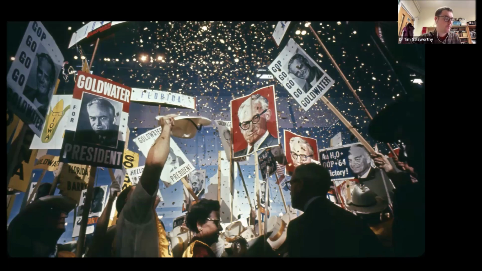On November the 3rd, Goldwater was defeated comprehensively in the presidential election. Lyndon Johnson won 44 states, 486 electoral college votes, and 61% of the popular vote. An absolute landslide, still one of the biggest in American history. But Goldwater succeeded where many predicted he would, the Deep South. He carried Alabama, Georgia, Louisiana, Mississippi, and South Carolina.